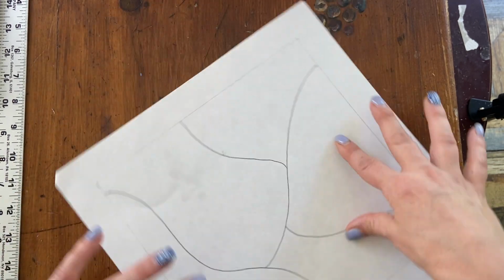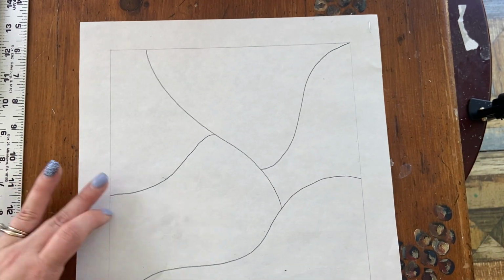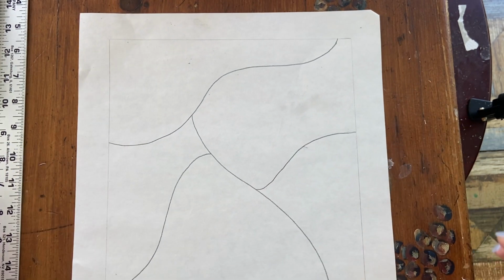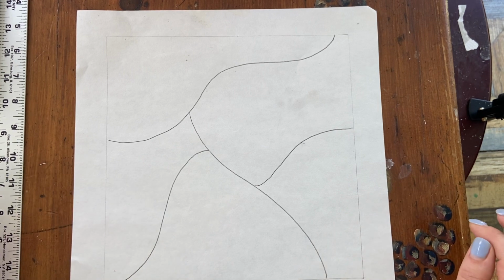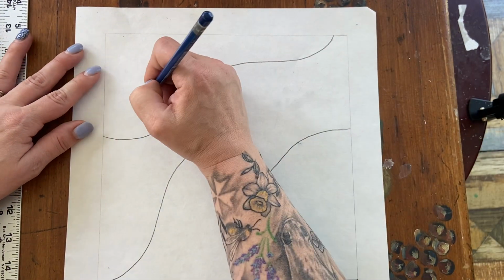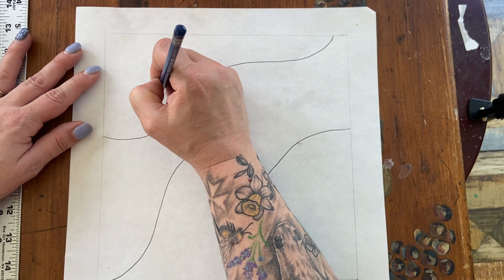Or up here. I kind of like it with this down here, but I also like it like this. I think I'm going to do it this way. So now that I've got the direction that I want to go, I can start adding in my patterns. So we need to have a random pattern. So I'm going to write that in here.